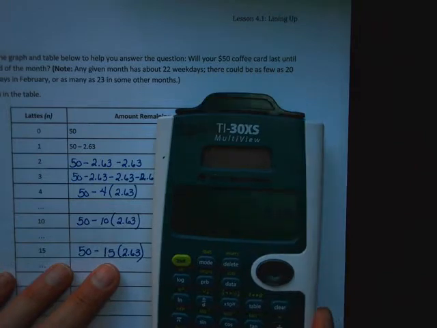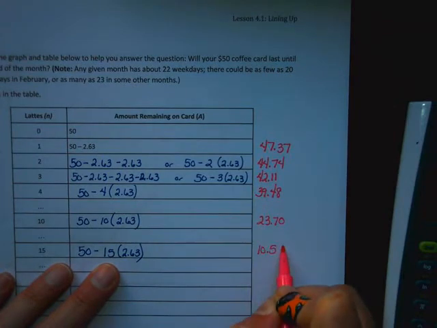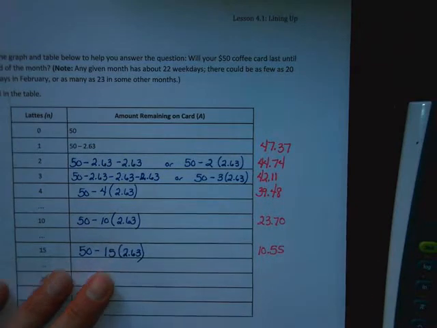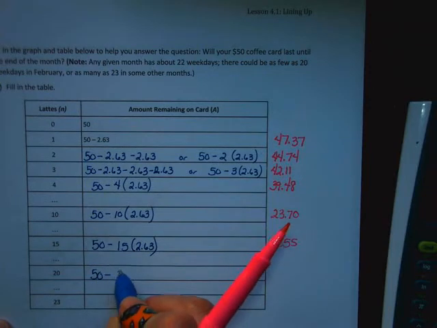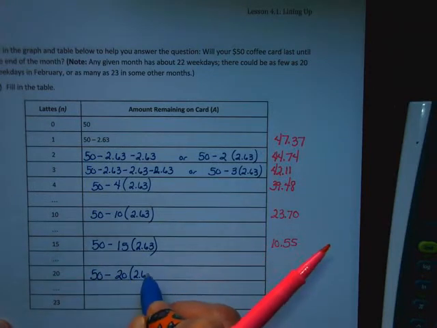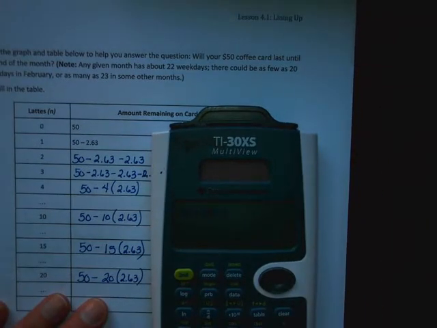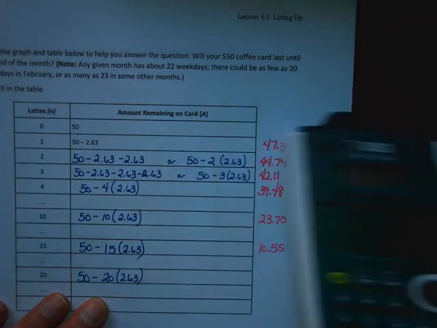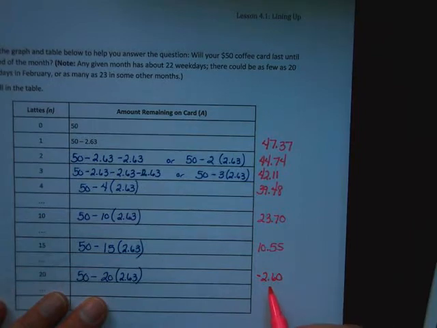Purchased 15 lattes, so we have $10.55 left on the card. This is the amount that's left on the card. So you see it's going down, right? Which makes sense. For 20 lattes, that'll be 50 minus 20 times 2.63. So this would be like a full month's worth. What happened? Negative $2.60. So we don't have enough, right? We've run out of money.